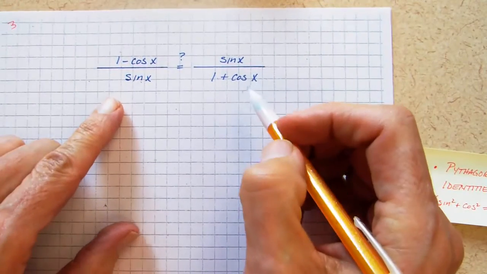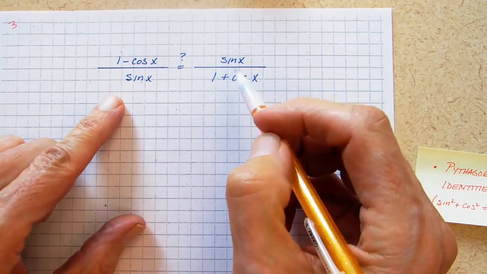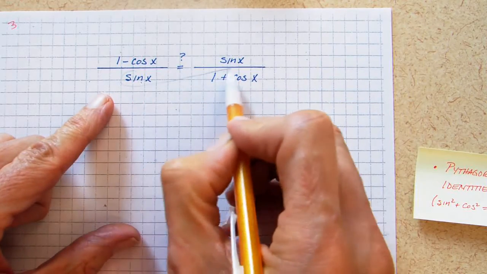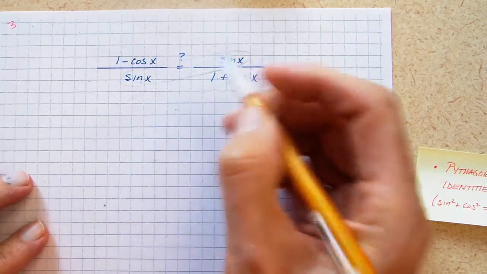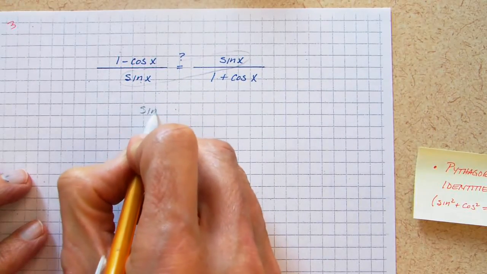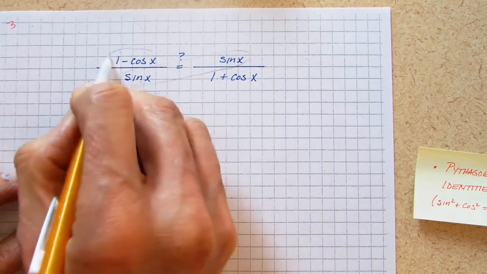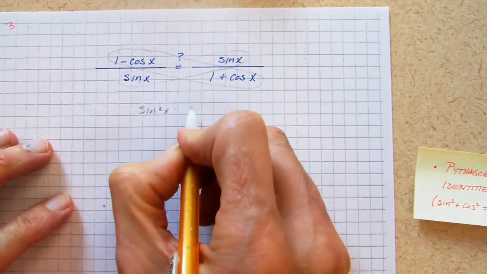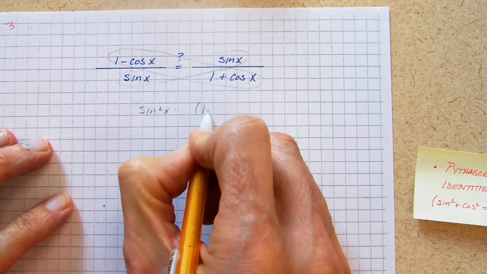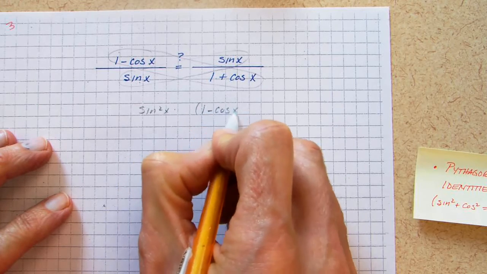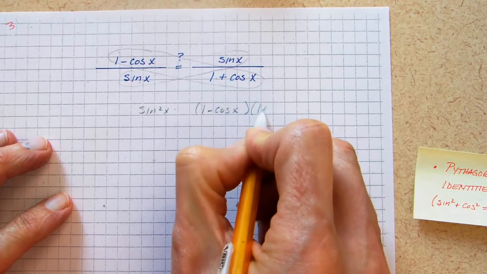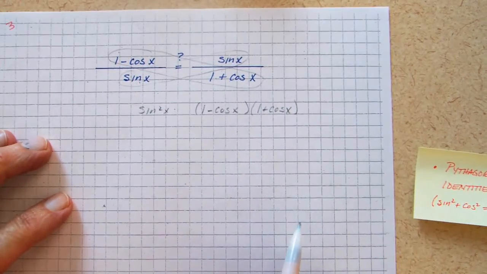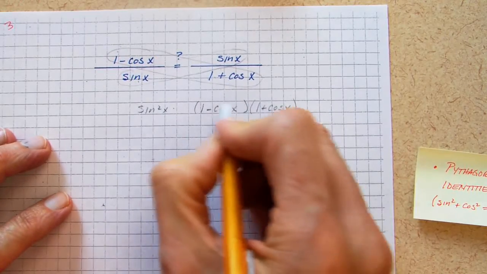And let's talk about something else you cannot do. You cannot simply do sine times sine is sine squared, and then this times this, which would be (1 minus cosine x)(1 plus cosine x). If you did that, you'd multiply this out.